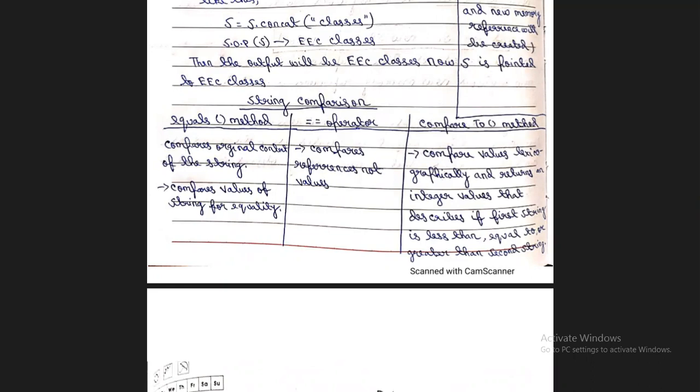It compares the values of the strings for equality. If both strings' values are equal, it will return true, otherwise it will return false.